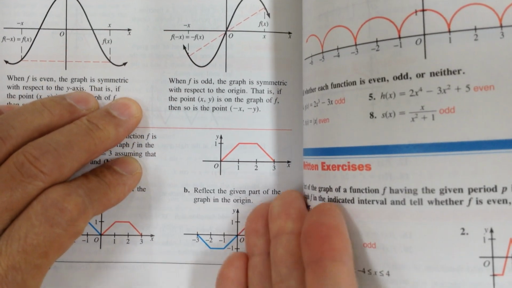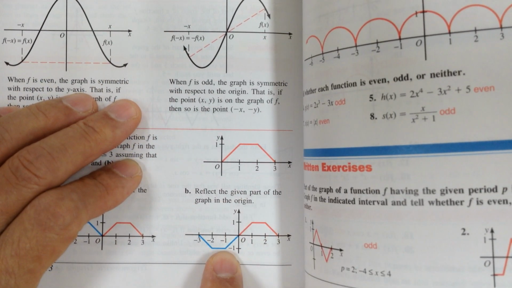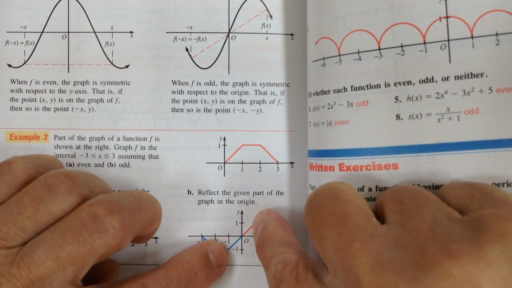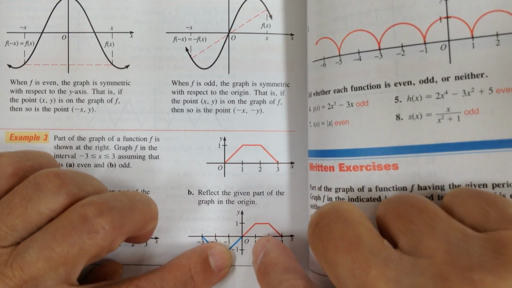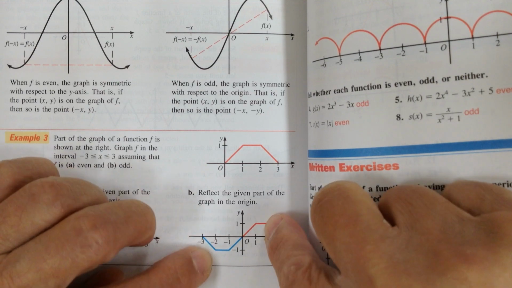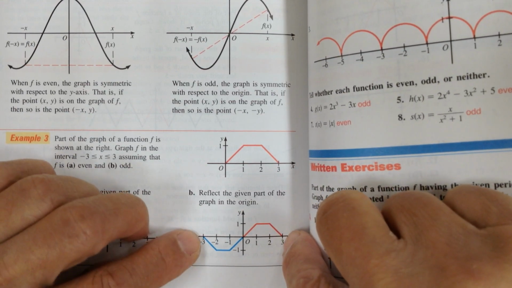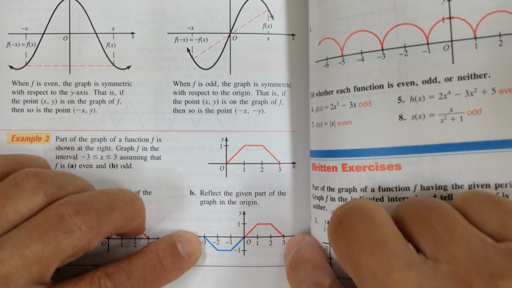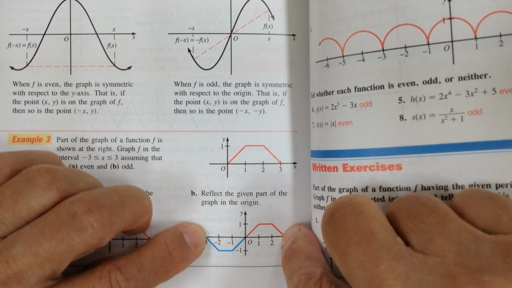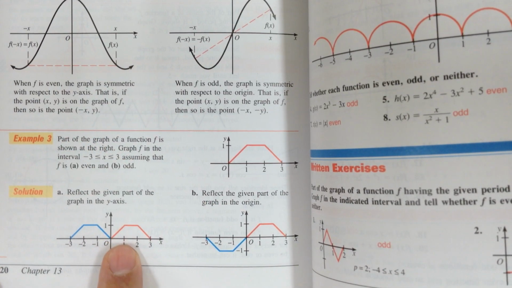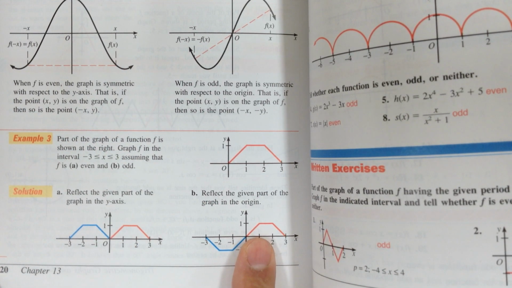To make an odd function, you have to rotate 180 degrees so that they will have opposite values. So 1 and negative 1 have opposite values. See that this is 1, negative 1. 2 and negative 2, again, they have opposite values. And 3 and negative 3 again have opposite values. You got 0 and negative 0, which is also 0. Again, it's rotation. So this is an example of an even function. This is an example of an odd function.